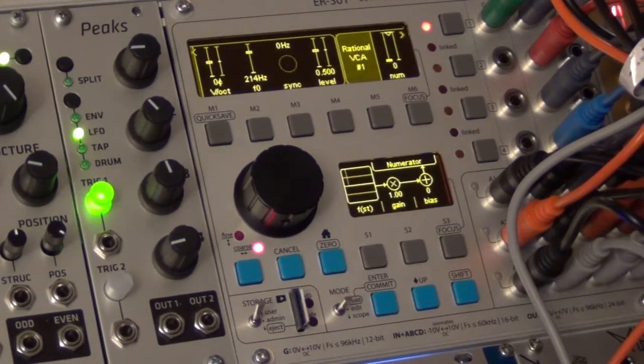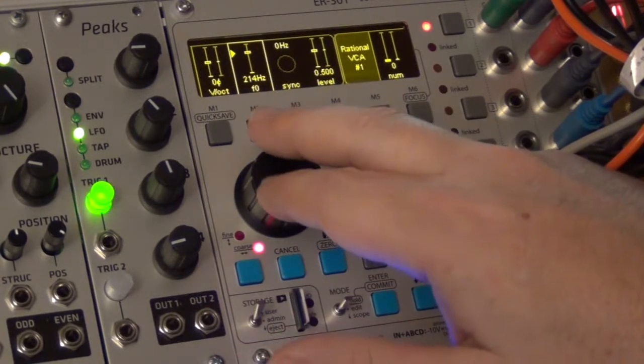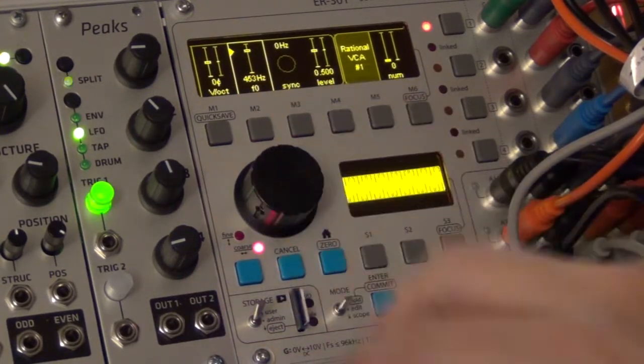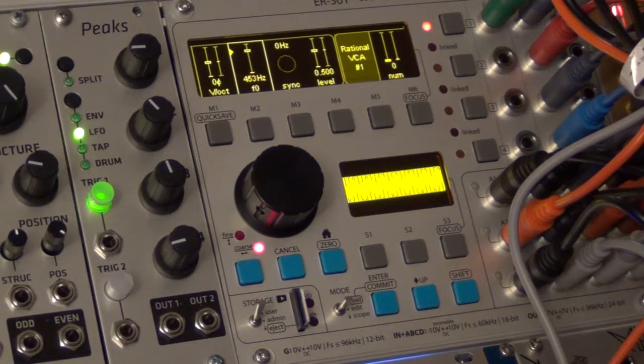So I'm going to come down in here. First thing I probably want to do is change the sine wave to a different frequency so that it sounds a little bit different. And I'm going to turn the volume up here a little bit. So now we're getting a kind of chord sound, right? 2 notes.